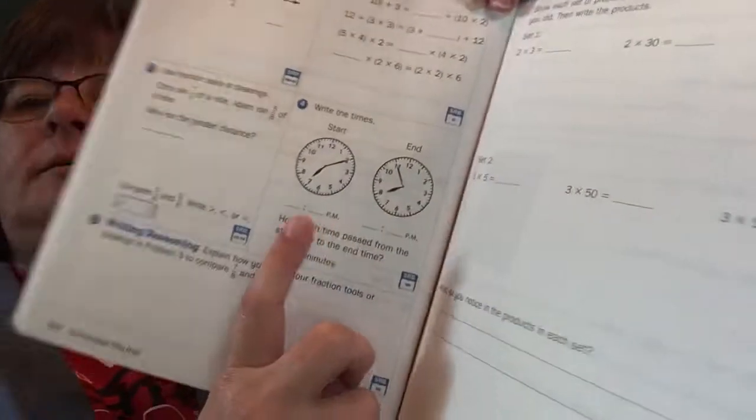Then your next part of your assignment is math boxes 254. You're going to do some measuring. Oh, looks like you have to do parentheses first here. Okay. Greater distance, some time.